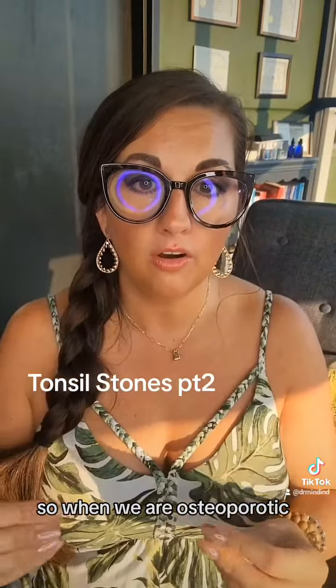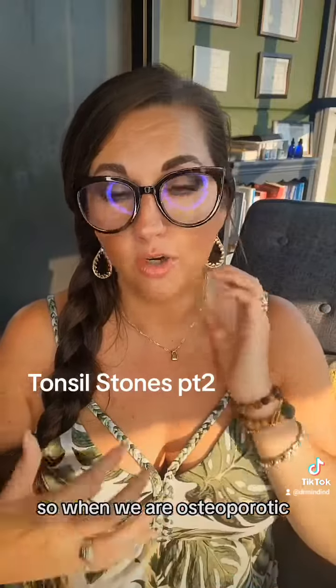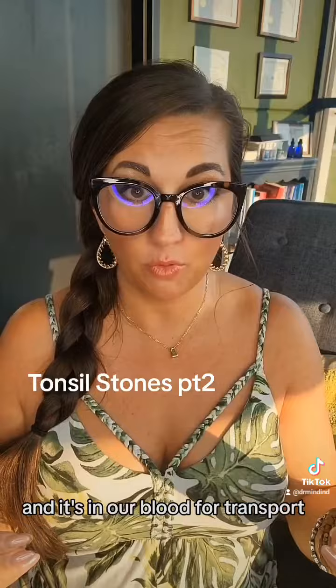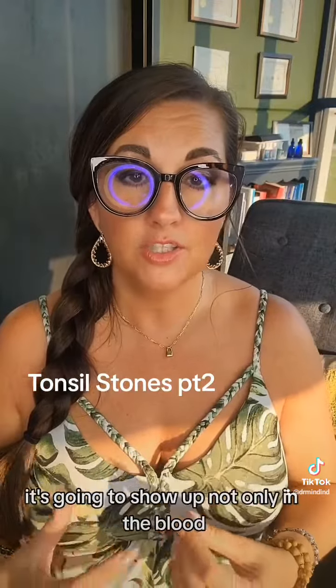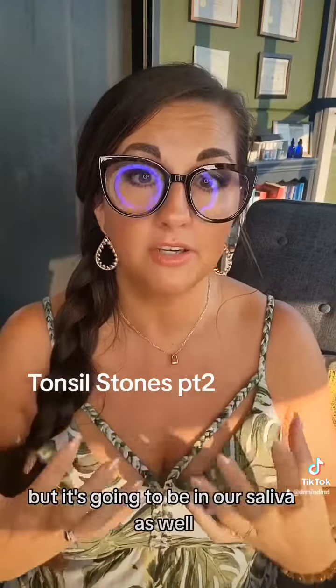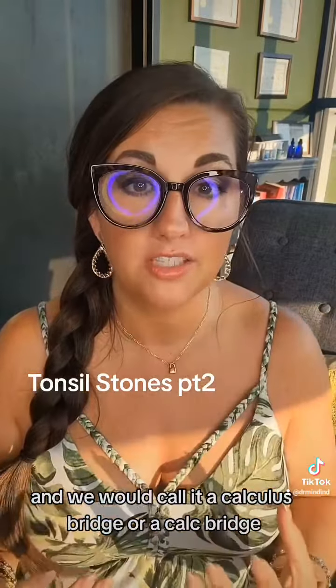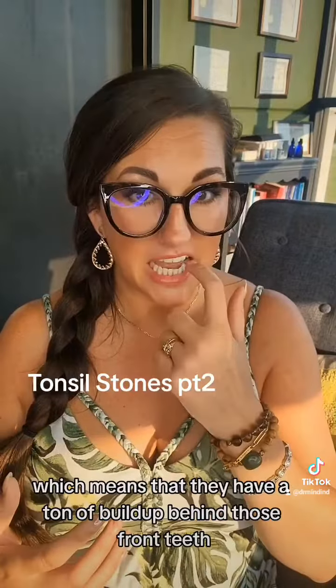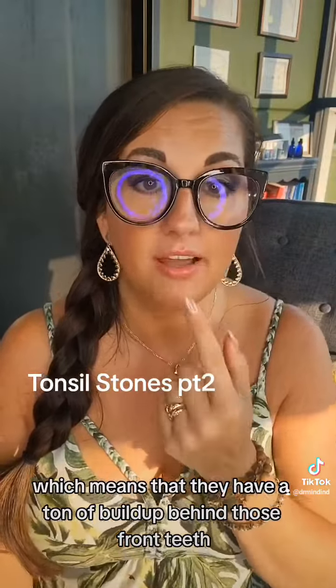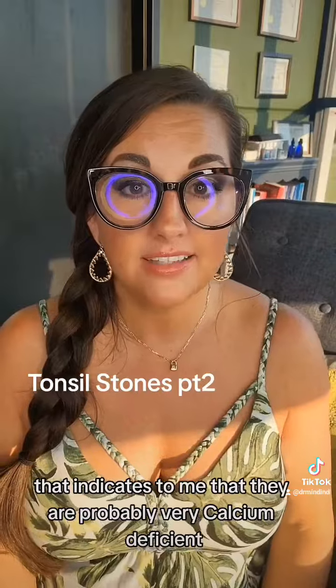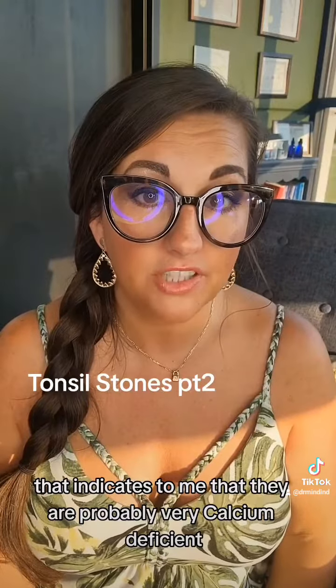So when we are osteoporotic, or we're lacking calcium, and it's in our blood for transport because it's been withdrawn from our body, it's going to show up not only in the blood, but it's going to be in our saliva as well. When I was a dental hygienist and I would see people come in with what we would call a calculus bridge, or a calc bridge, which means that they have a ton of buildup behind those front teeth, that indicates to me that they are probably very calcium deficient.